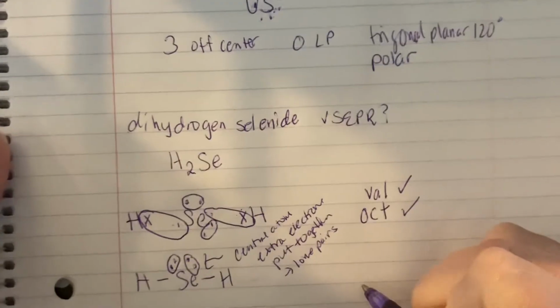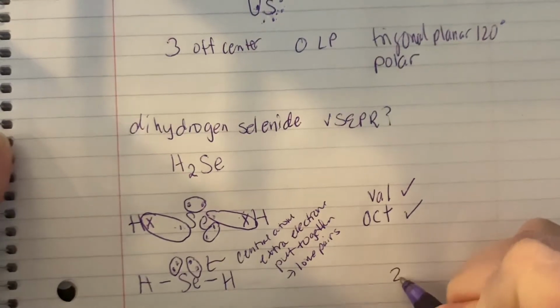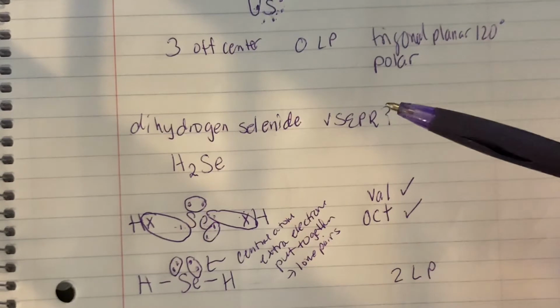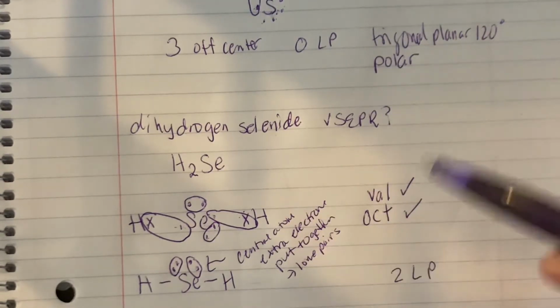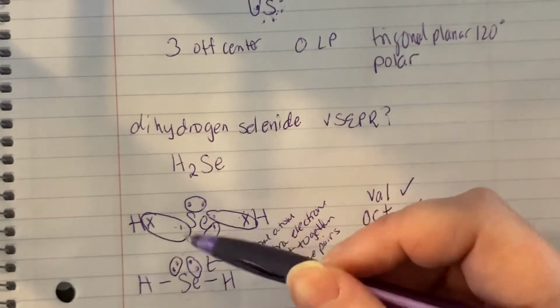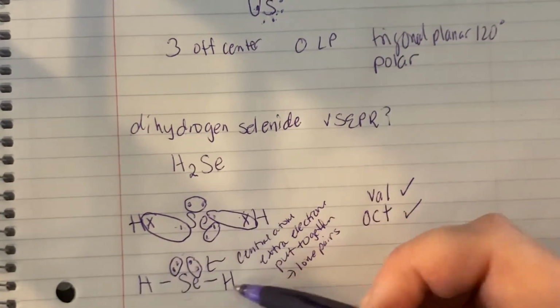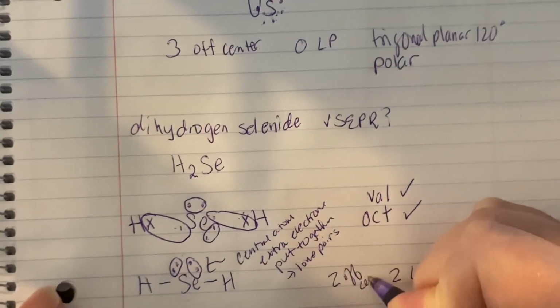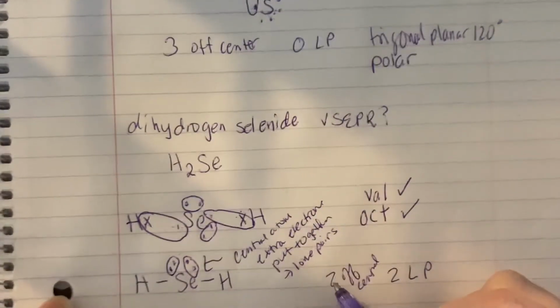So I'm just going to write that down because I need that for the VSEPR shape: 2 lone pairs. The other thing I need for my VSEPR shape is atoms off the central atom. That just means ignore the central atom and count up who's on the outside. I have 2 on the outside. 2 off central. So my code is a 2, 2.